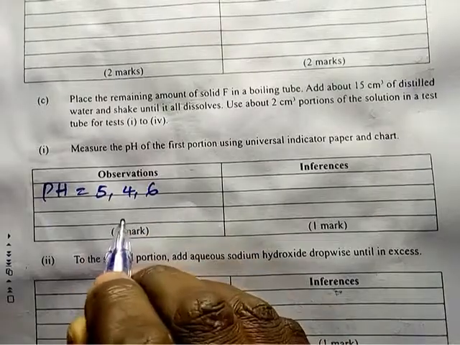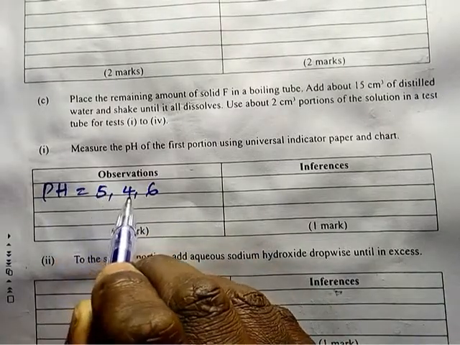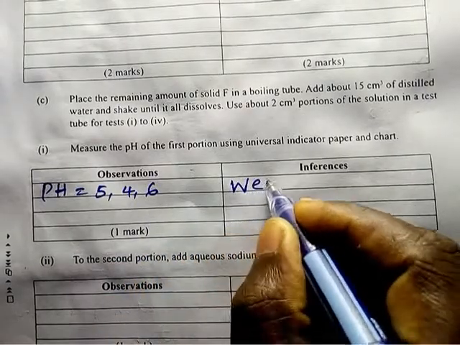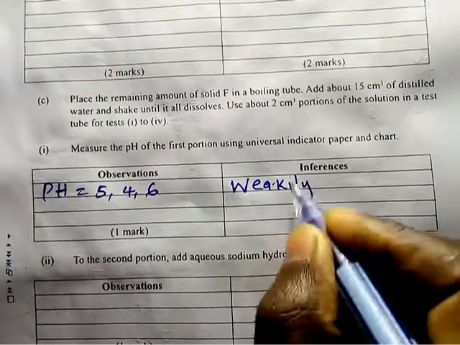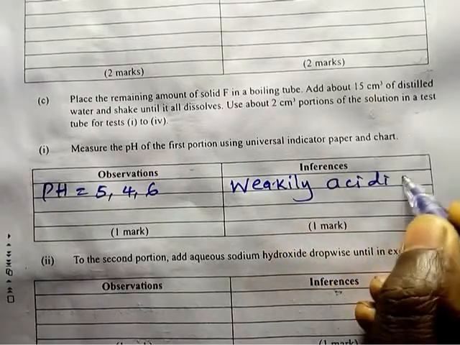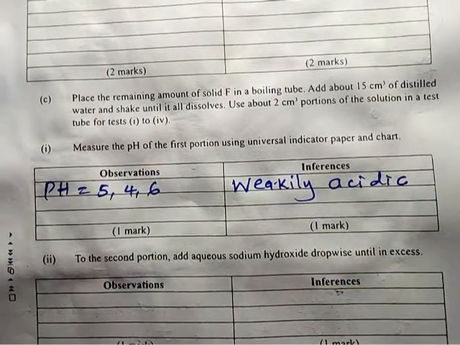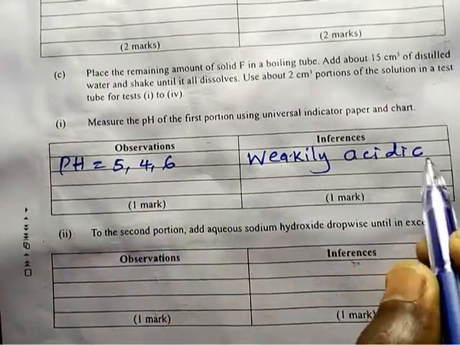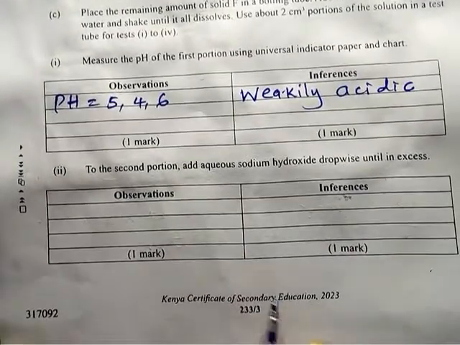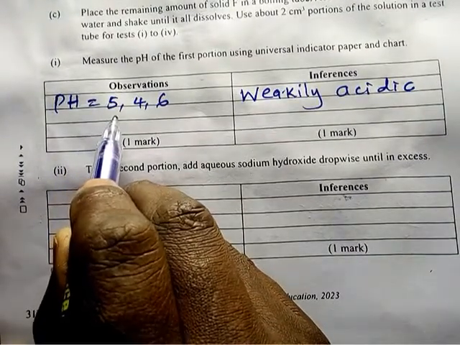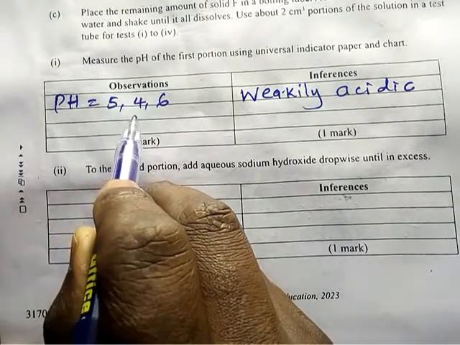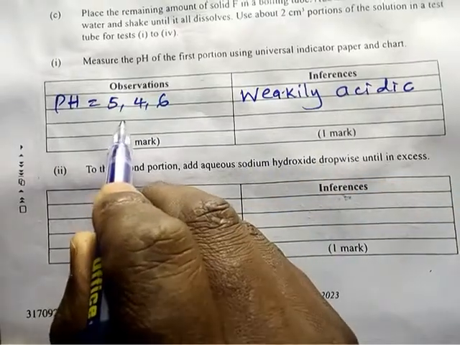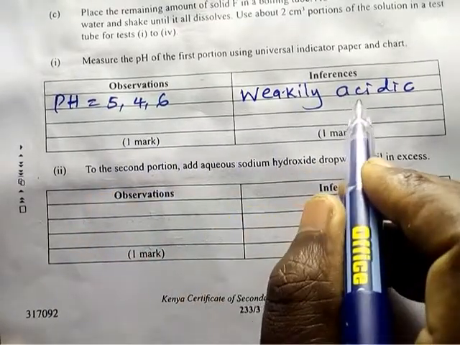What does that mean? When we have a pH of 5, 4, or 6, we know that is a very weak acid. So we simply write weakly acidic. And that is all. If the pH is 1, 2, or 3, you write strongly acidic. If the pH is 8, 9, 10, then you write weakly alkaline, weakly basic. If it is 12, 13, 14, strongly basic.